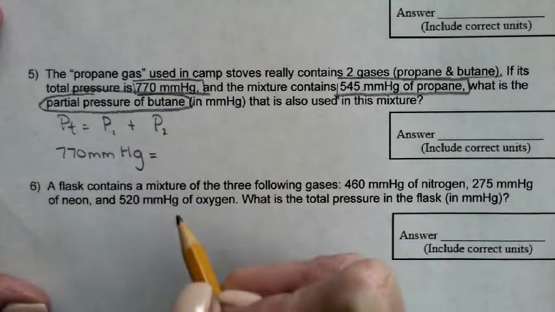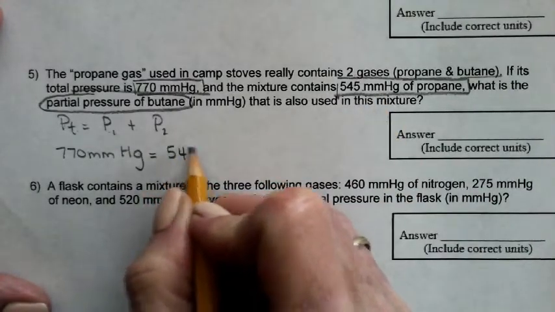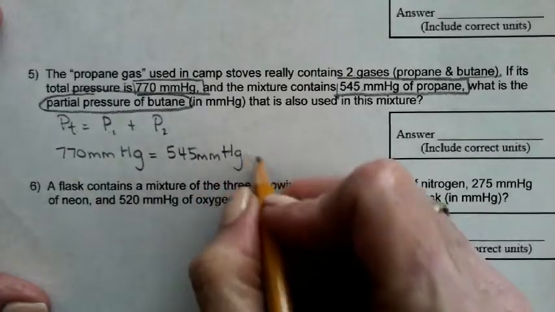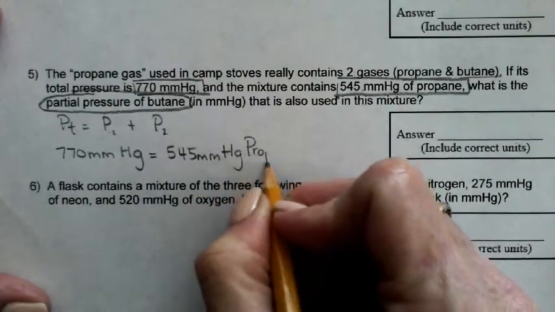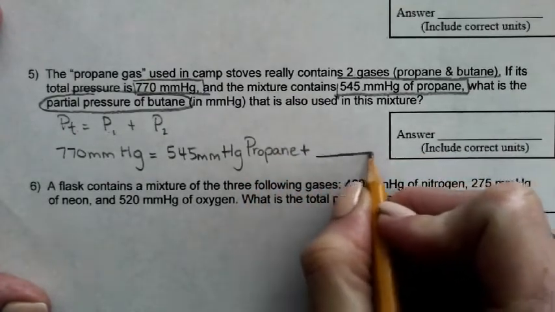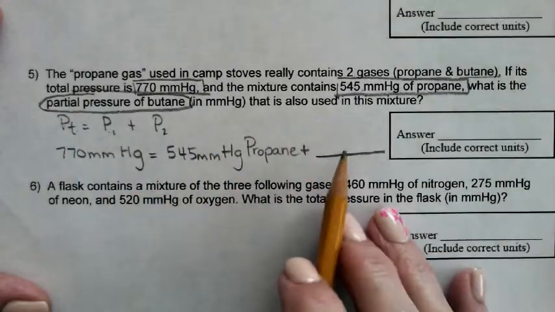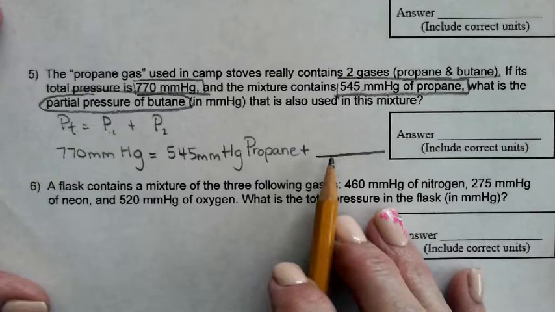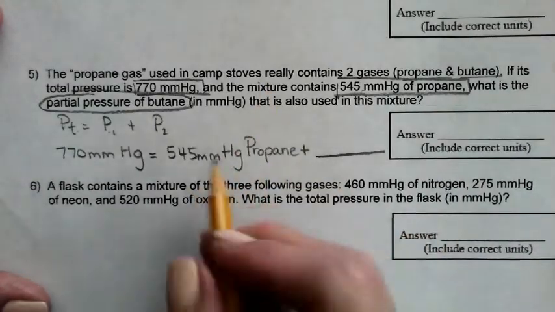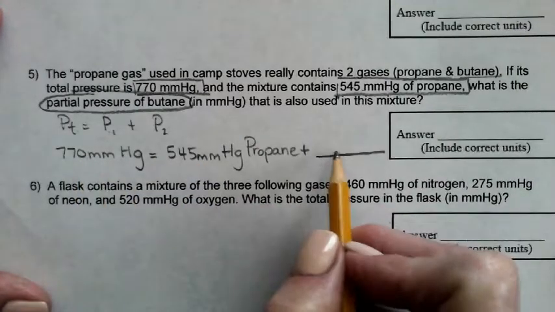Set that equal to the first pressure that I have, 545 millimeters of mercury of propane. And then I'm looking for my P2. Looking at this problem, I think you guys could probably figure out what to do, but just in case you're unsure of yourself, which sometimes you are, 770 minus that number is going to give me that.